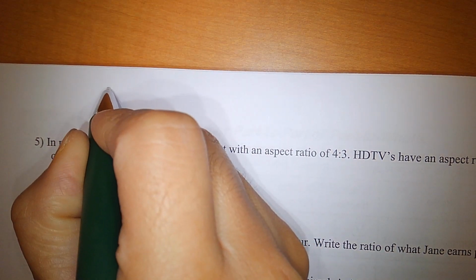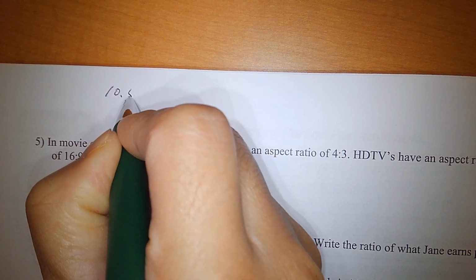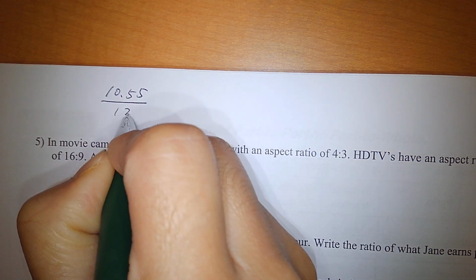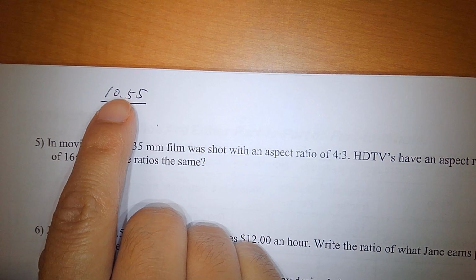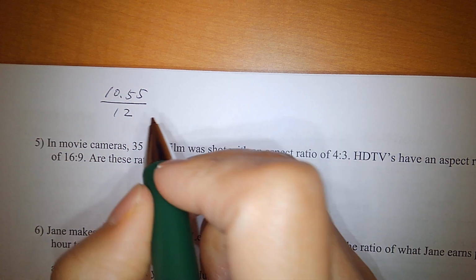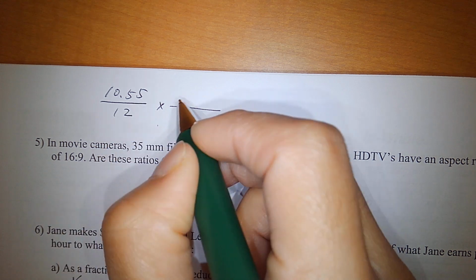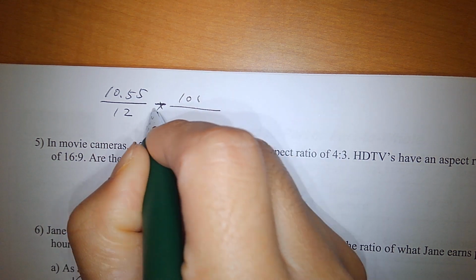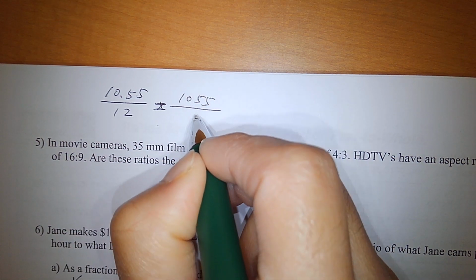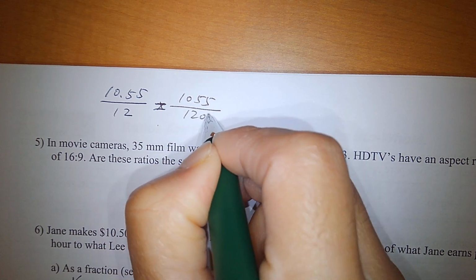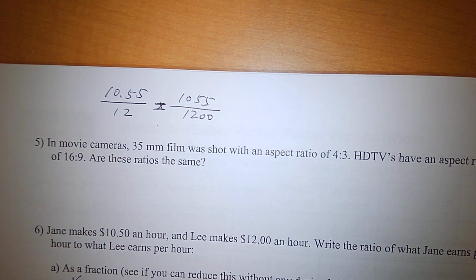Say for example, 10.55 divided by 12. So this time, do you multiply by 10 or multiply by 100? You multiply by 100 from both top and bottom to make it 1055 and 1200. Then you go from there. Because that represents the hundredths place after the decimal?